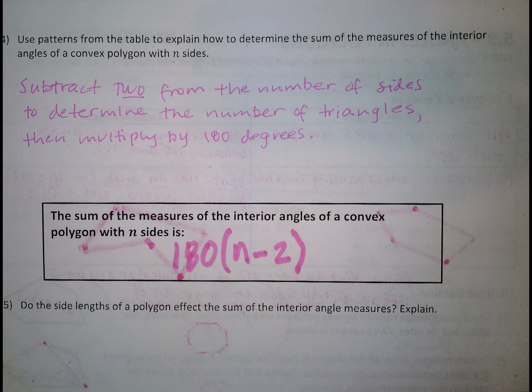And you're going to be practicing that on IXL. That's why the IXL unit is so extremely important, okay?